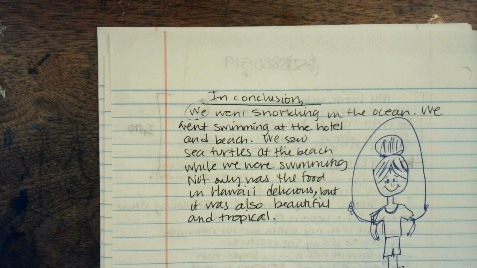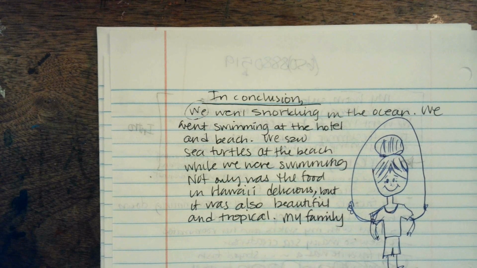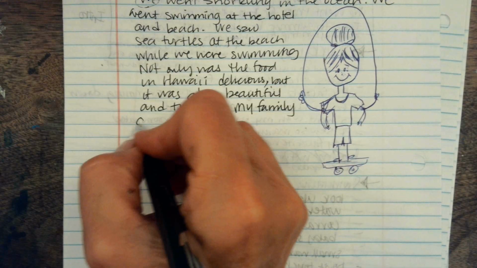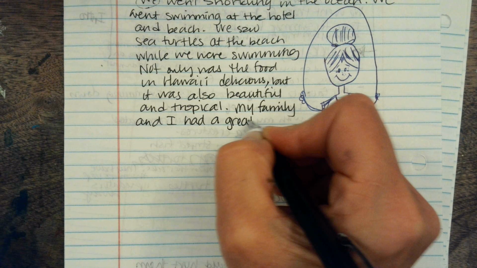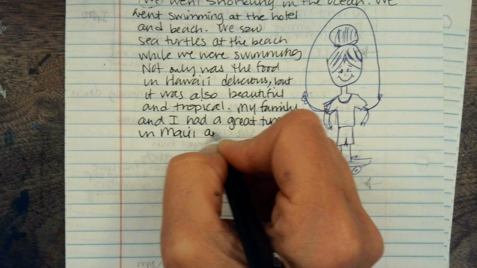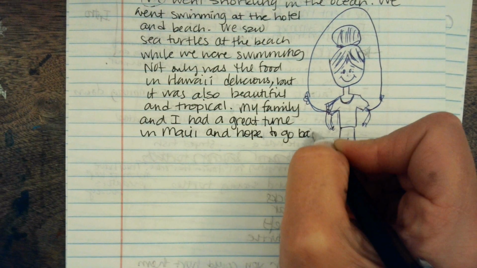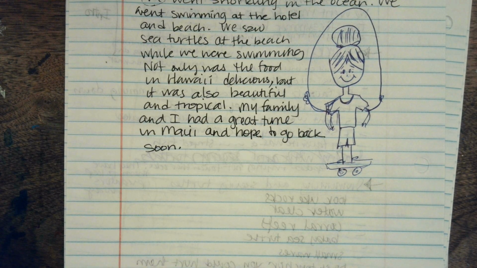Now we're going to do a final sentence. What do you think is a good final sentence to wrap up the whole entire essay? Me and my family had a great time in Maui and hope to go back soon. Good. So you're always last in your list. So instead of me and my family and I had, what was it? A great time in Maui and hope to go back soon. Good. All right, so there's a good solid 5-paragraph essay.